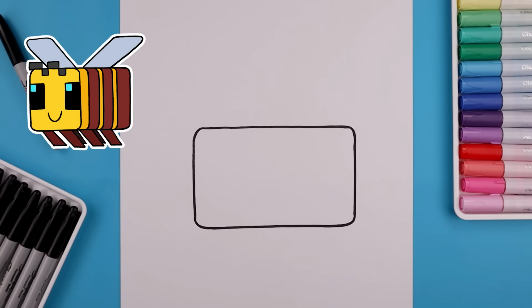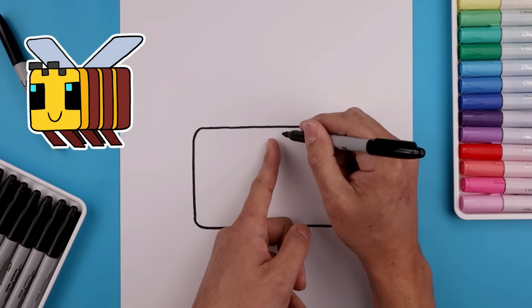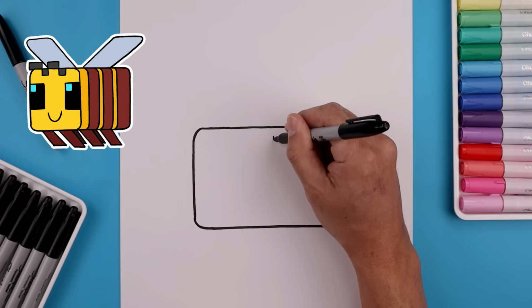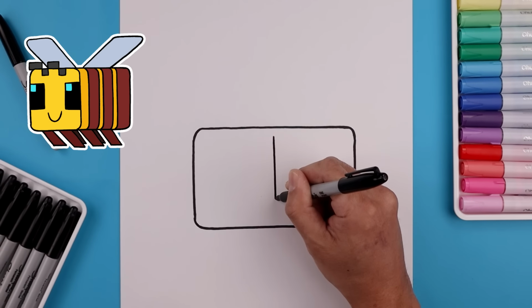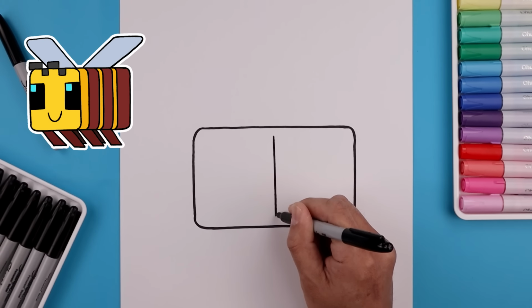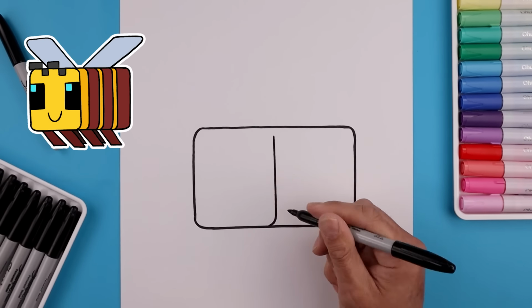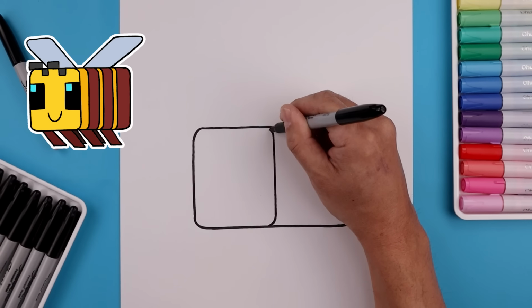Let's separate this rectangle in half. So from the top we're going to leave a small gap, come all the way down towards the bottom. Now along the bottom I just want to bend this in towards the left, go up to the top and do the same thing.